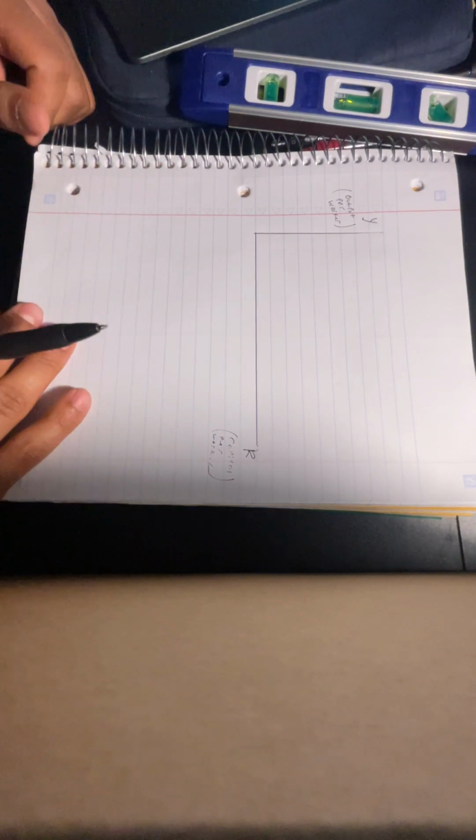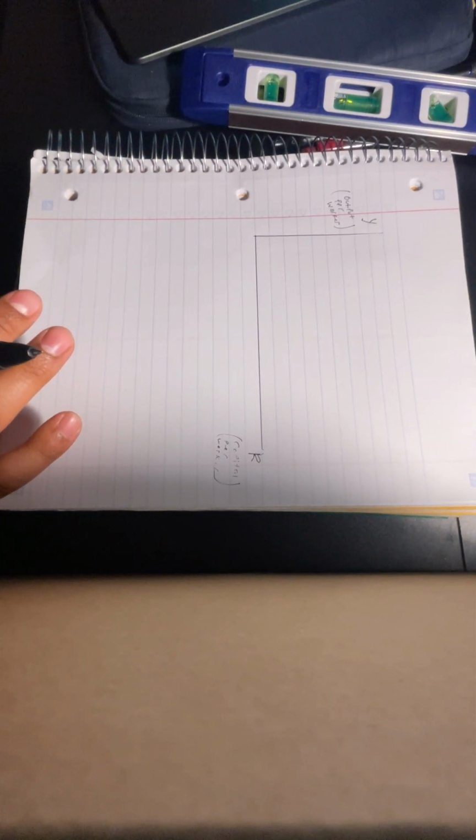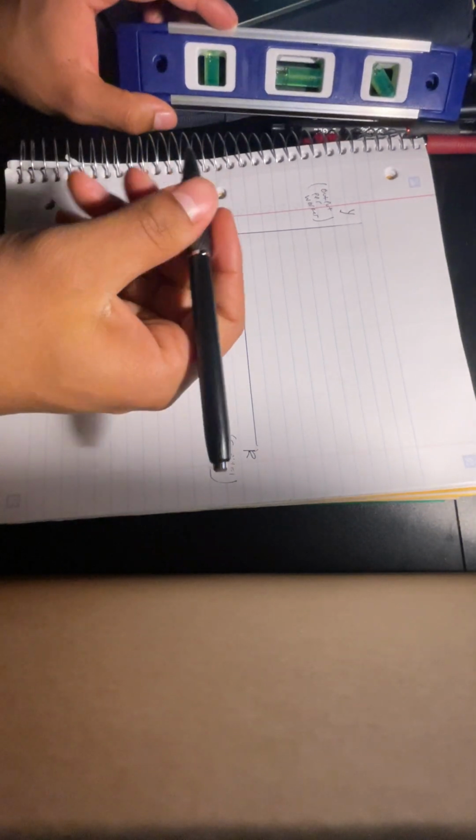And then from here, we're going to draw our production function.